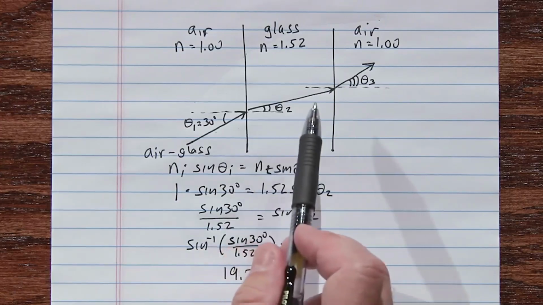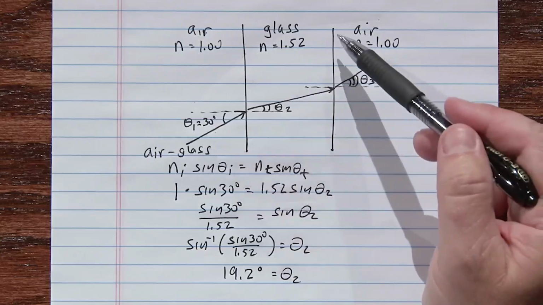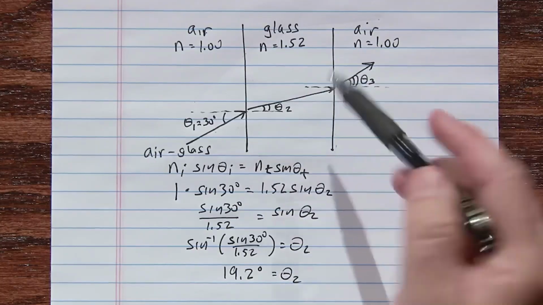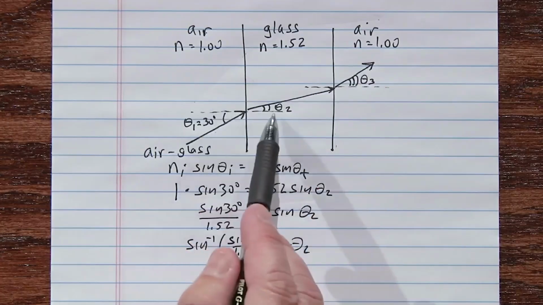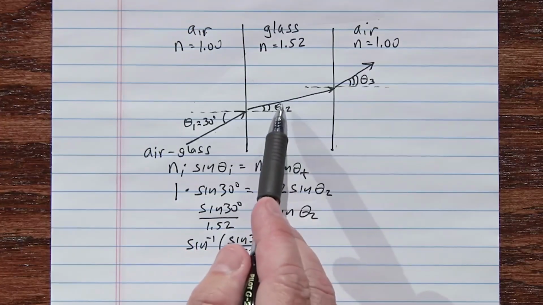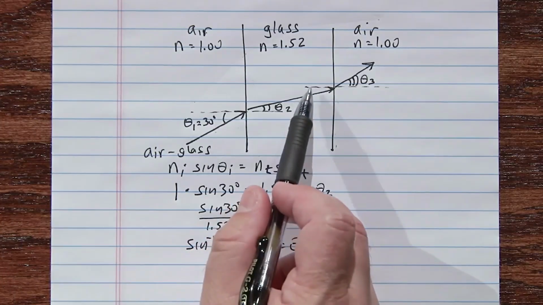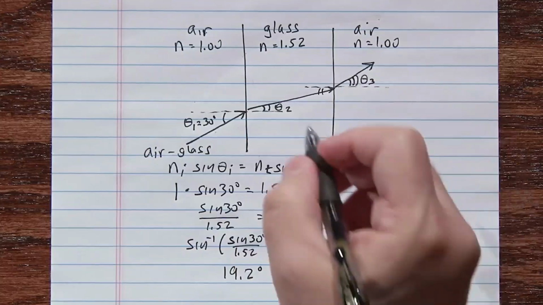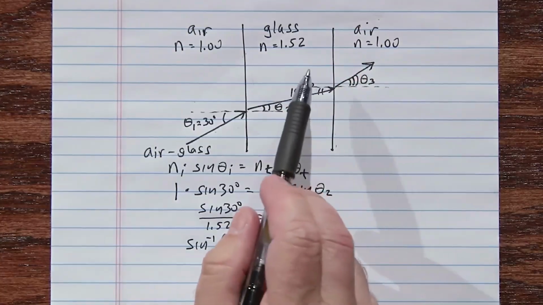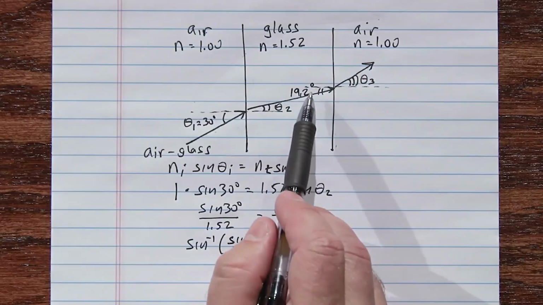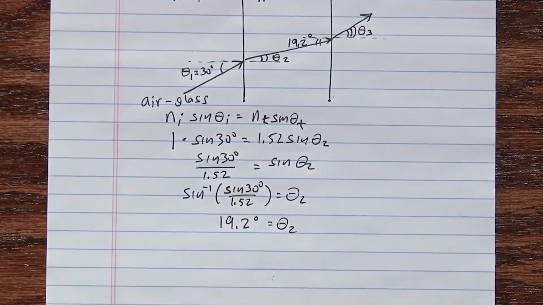Well, once again, the two sides of the plate of glass are parallel to each other. So their perpendicular lines are parallel to one another. So this is parallel to this. That means that this angle is the same as this angle. So this angle in here is 19.2 degrees. And so now we can do our refraction equation at the glass to air boundary.